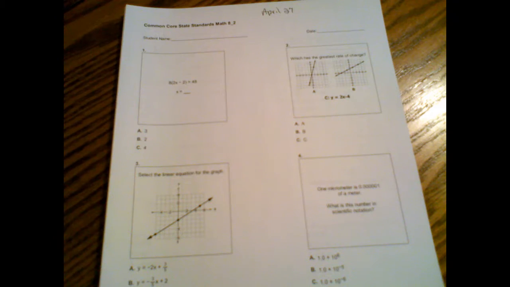Okay, a new week. Yesterday, you were asked to do 1 through 4. So let's go over those and see how you did.